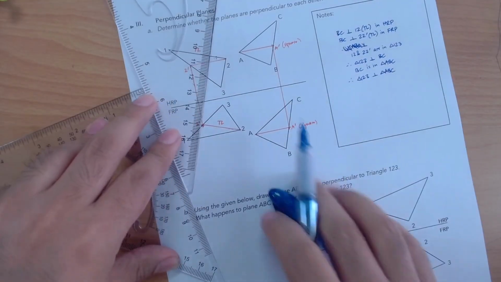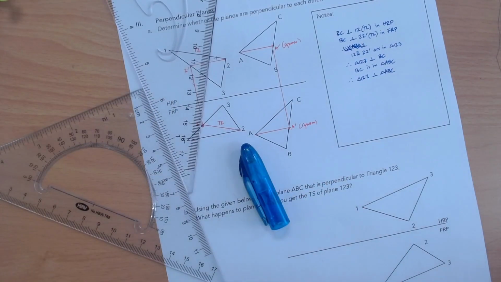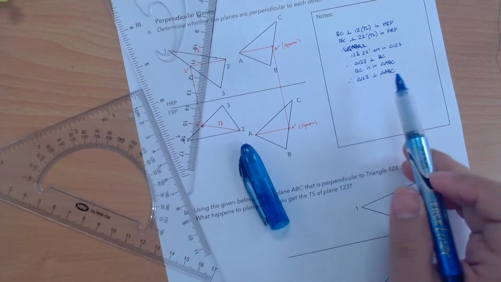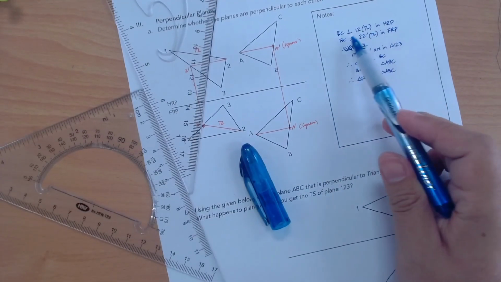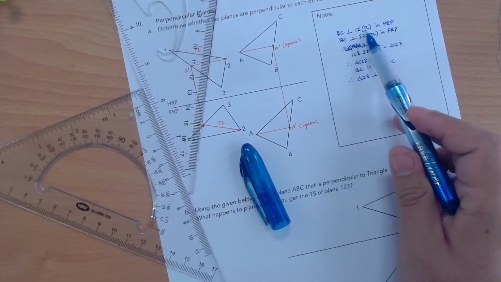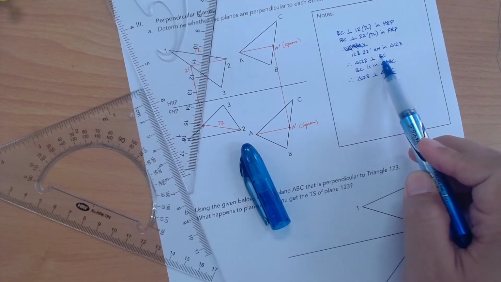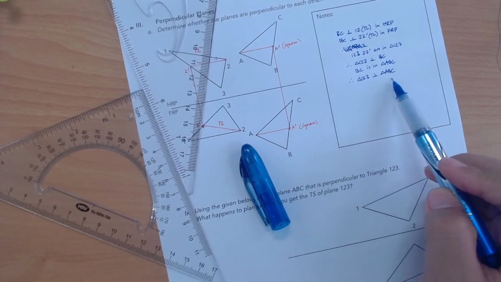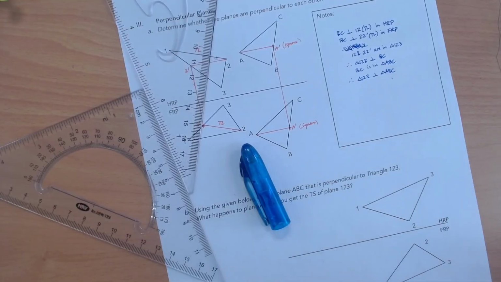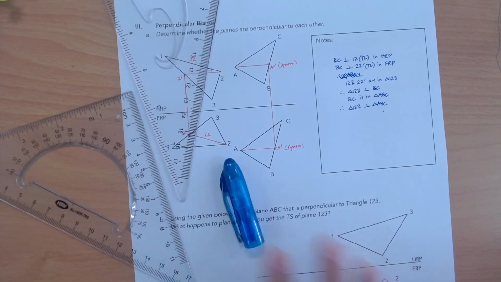Okay? So again, notice the flow of our logic. You start with a line and a line. Then after the line and the line, you proceed with the plane and the line. Then after the plane and the line, a plane and a plane. So our conclusion is stepwise. Alright? So, it goes like that.